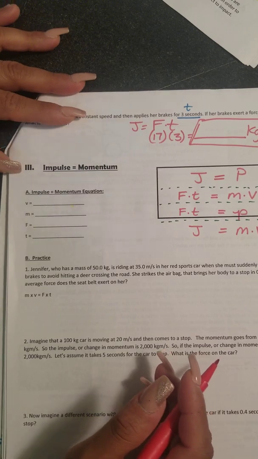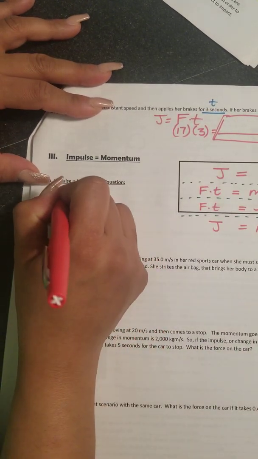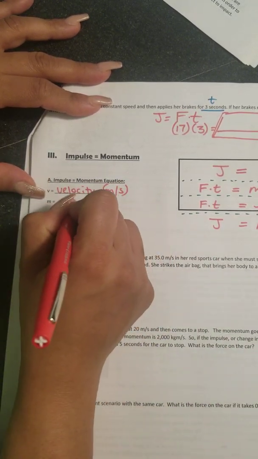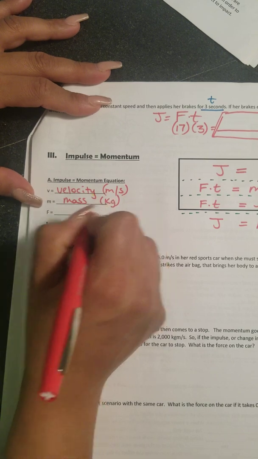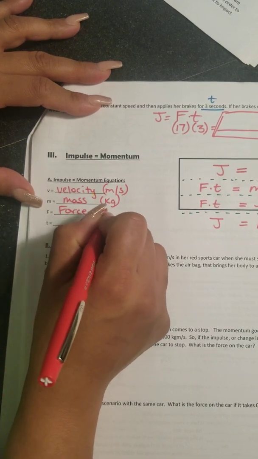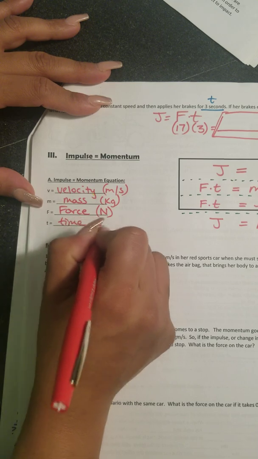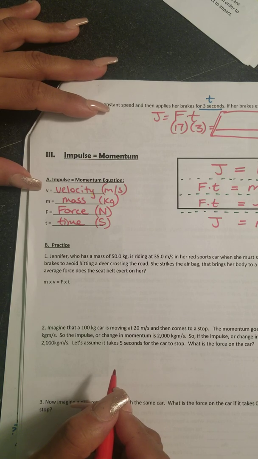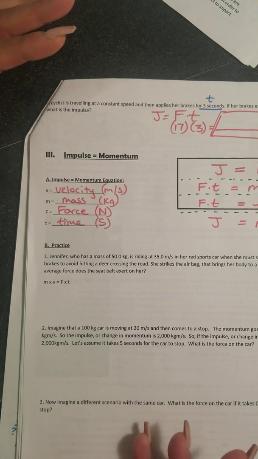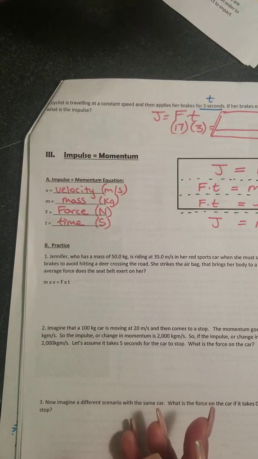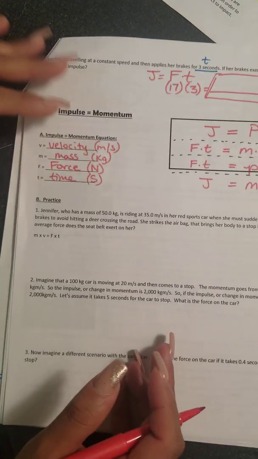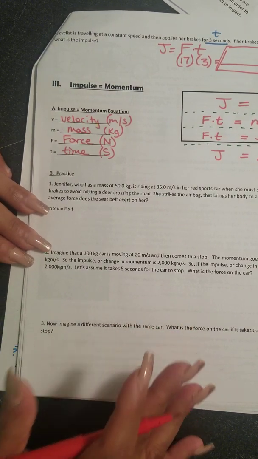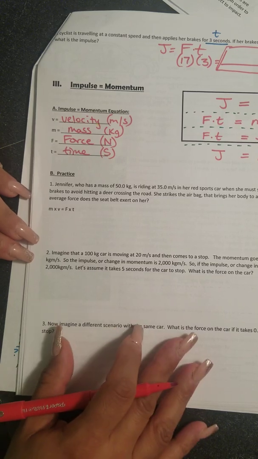Alright, so let's keep going. V stands for velocity, which is in meters per second. M stands for mass, which has to be in kilograms. F stands for force, which is in newtons. T stands for time, which is in seconds. Those are all of our variables. Could I put this into the triangle? I absolutely cannot. I can't put that into the triangle. I apologize. But let's practice, because this equation is going to need some practice.